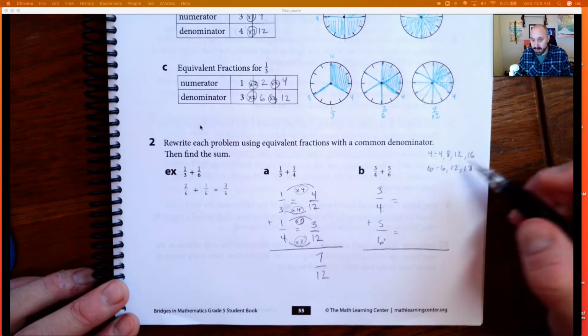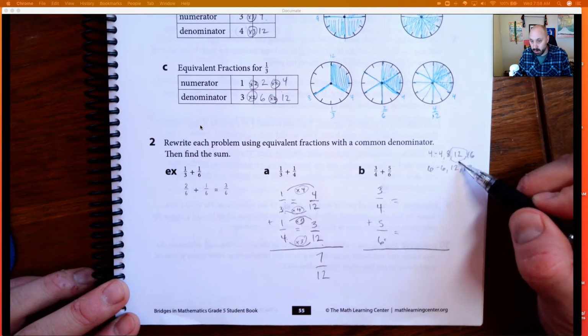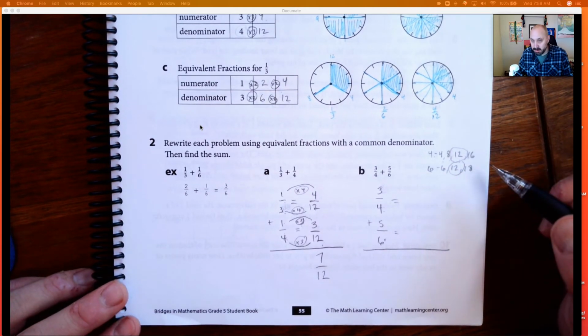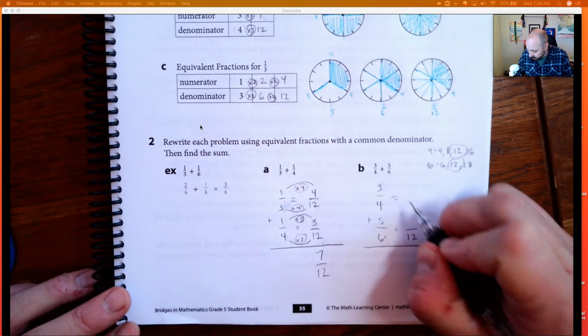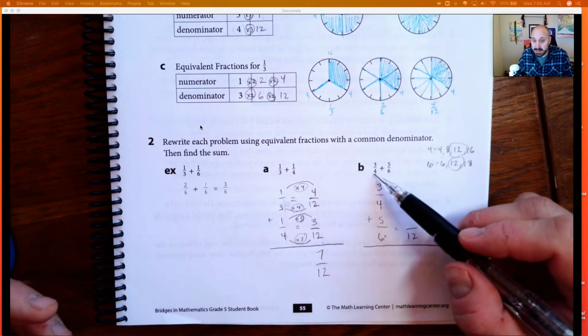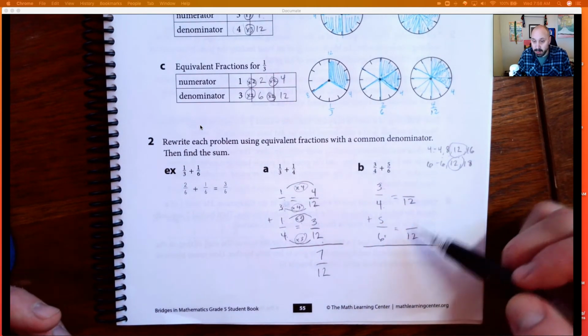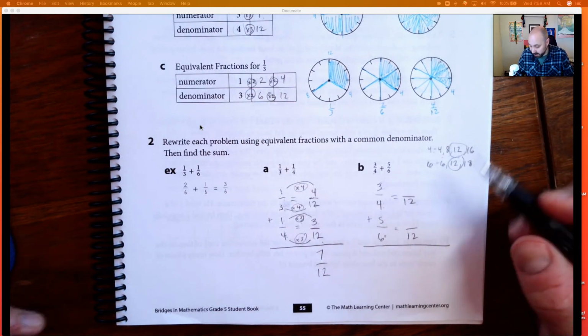Ooh, look at that. I see a multiple that's lower than 24, and it's 12. So let's change our denominators again. Let's do the same thing to twelfths. And you could use 24 as well. You could say 4 times 6 is 24 and do 24. You just have to simplify the answer later, but that's totally fine too.